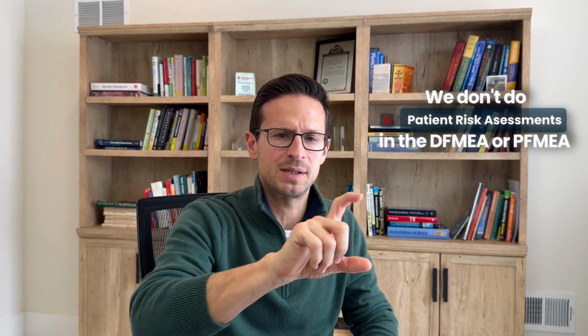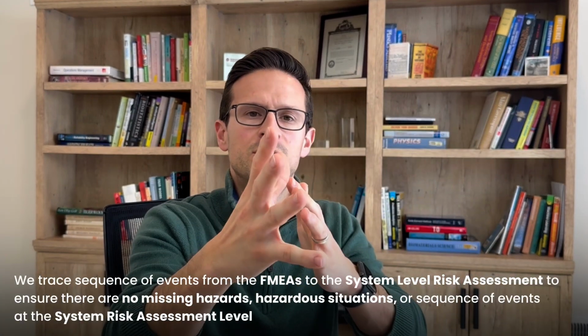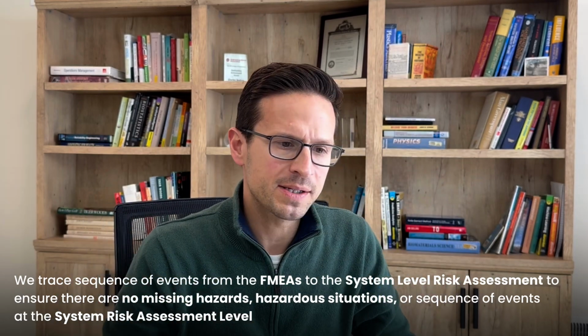And by the way, we don't do patient risk assessments in our FMEAs. We try to keep that constrained to the function of the device or the manufacturing process, but we trace them to sequence of events in the system risk assessment to understand the impact to patient or user harm, and also to ensure that we're not missing any hazardous situations or sequence of events in the risk assessment. So that being said, those risk management elements usually have to also be done in the design output phase.